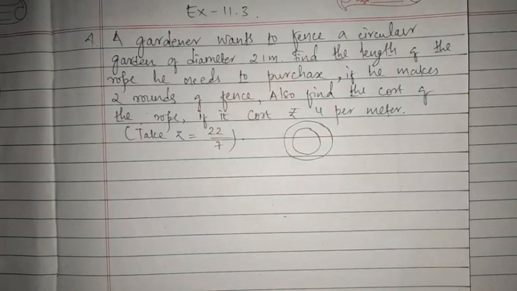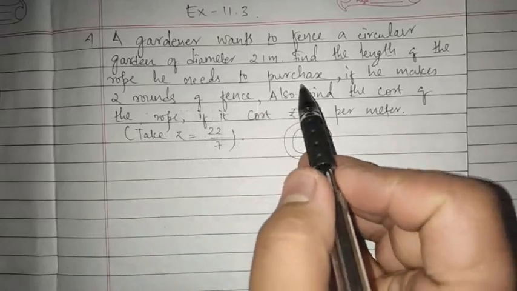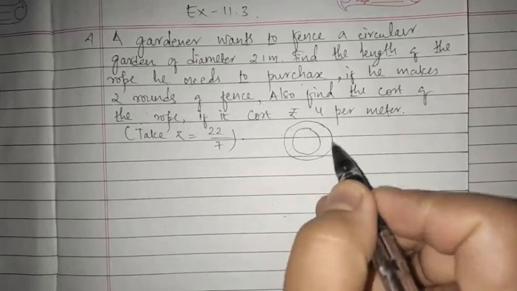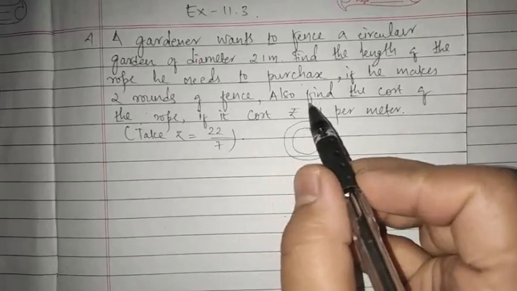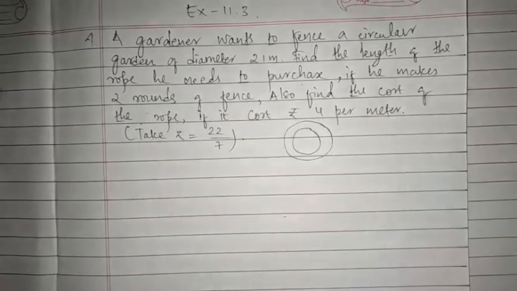So in today's class we are going to start from question number 4 of exercise 11.3. The question states that a gardener wants to fence a circular garden of diameter 21 meter. Find the length of the rope he needs to purchase if he makes 2 rounds of fence. Also find the cost of the rope if it costs rupees 4 per meter.